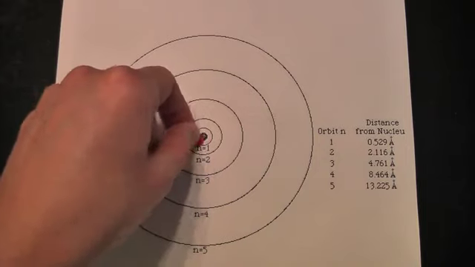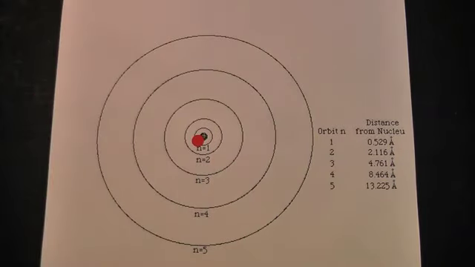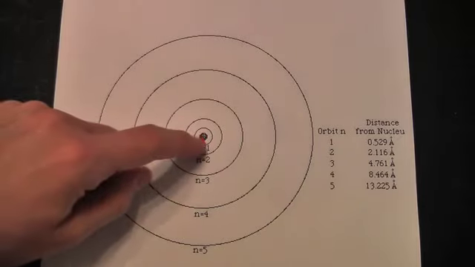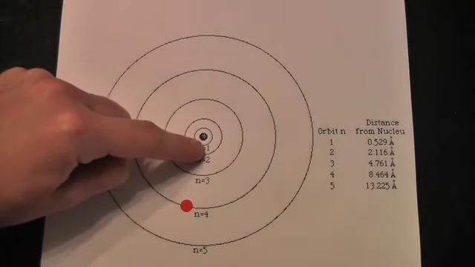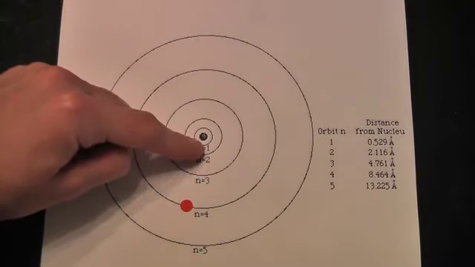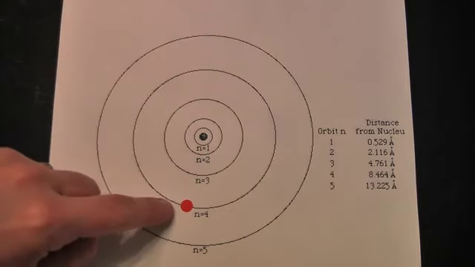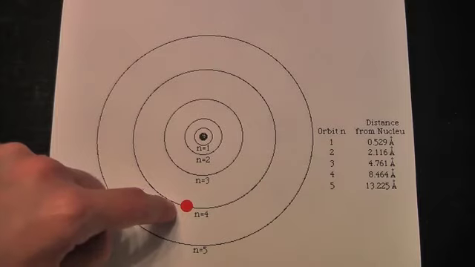So if we have an electron revolving around the nucleus at the closest orbit, that electron has a lower energy compared to an electron that is orbiting the nucleus at an orbit further away from the nucleus. So again, if an electron's close to the nucleus, it has a lower energy. If an electron is further away from the nucleus on a specific orbit, that has a higher energy.